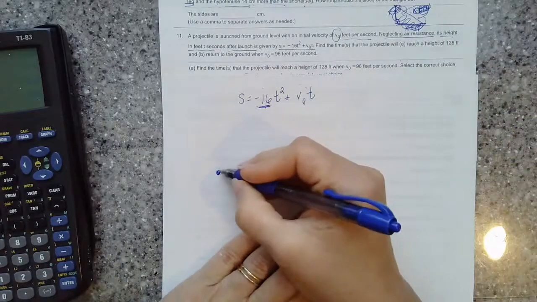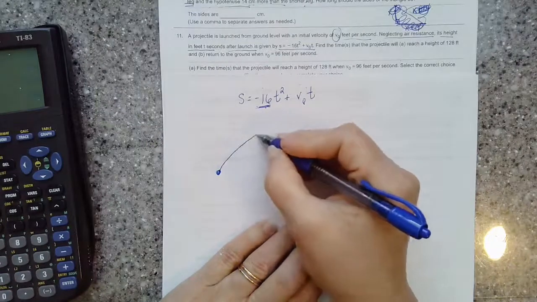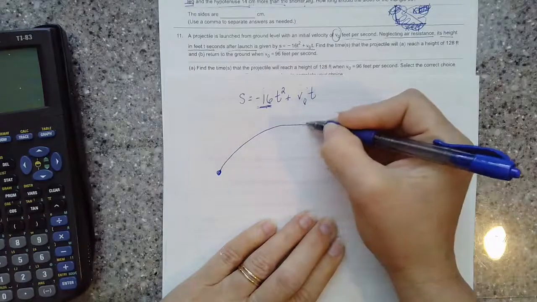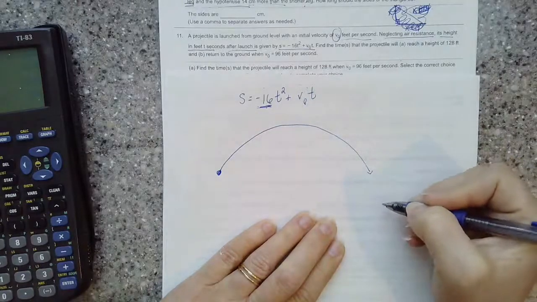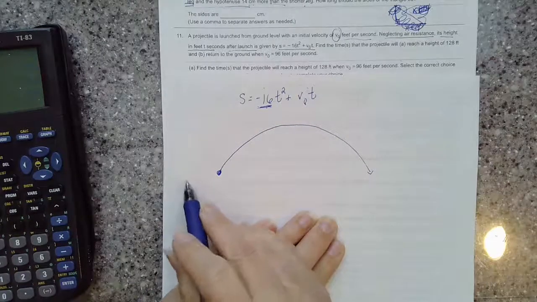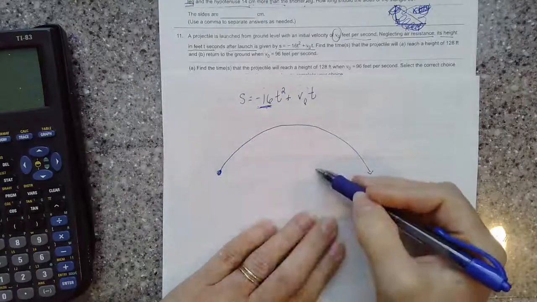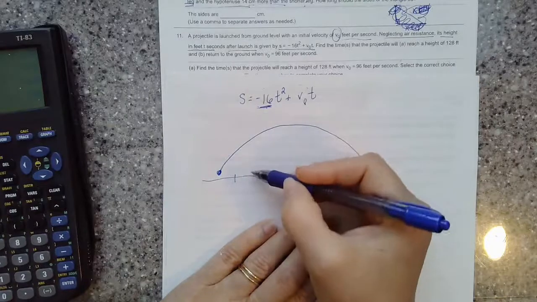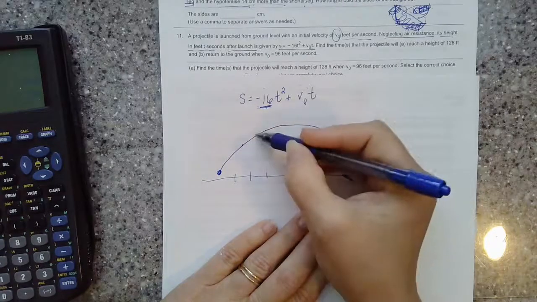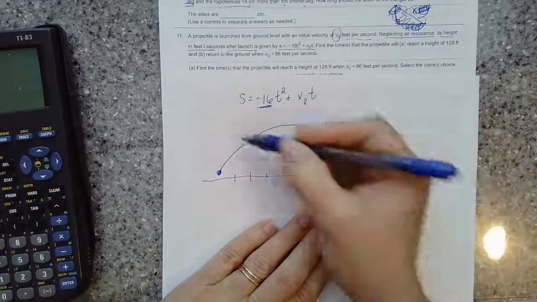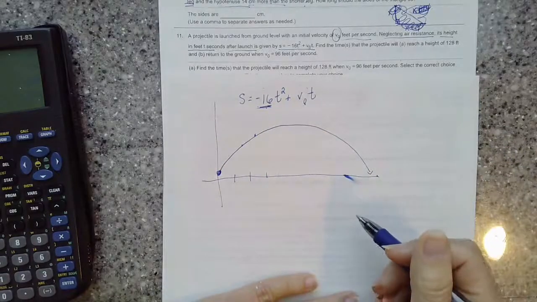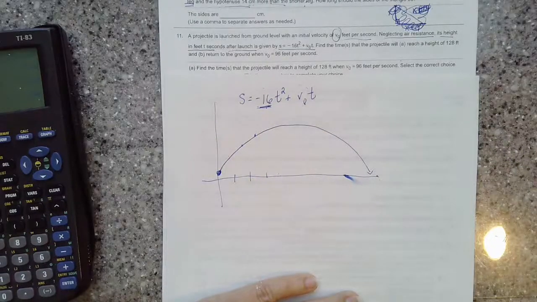So here you are on the ground, something is launched up into the air, it hits some high point, it comes back down to the ground. And it tells us that the height is a function of time. So after 1 second it's so tall, after 2 seconds it's so tall, 3 seconds, so on and so forth. We could graph it, and we will do that in the next chapter. But for now, we're just doing the quadratic equations with that.